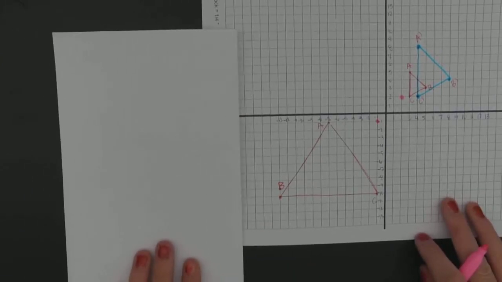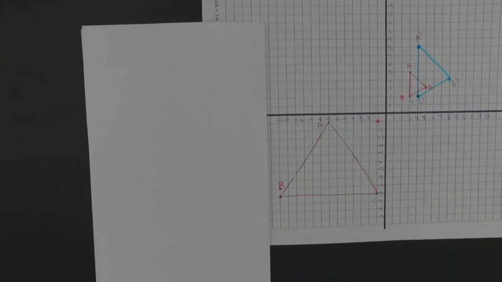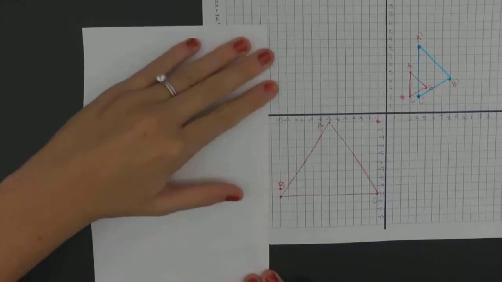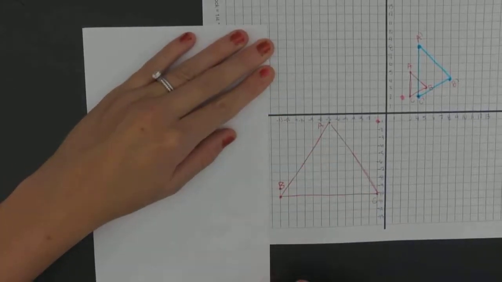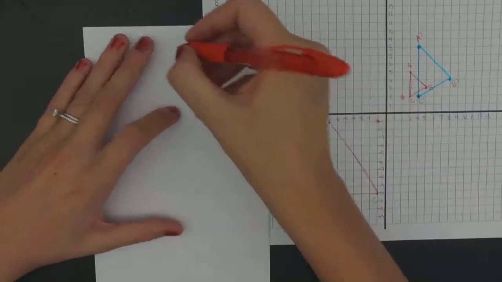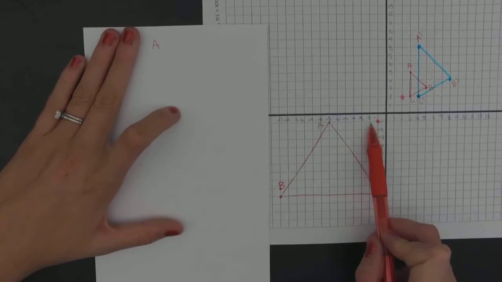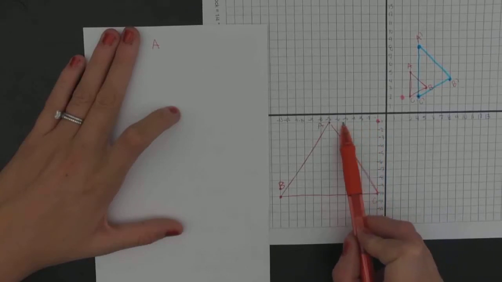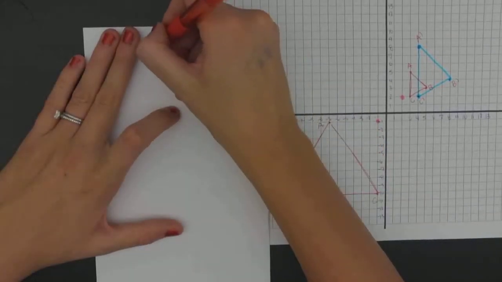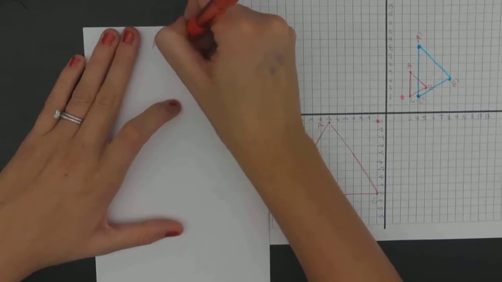Okay, sorry. Make sure you guys can see that. All right, and I'm going to do the same thing. I'm going to find the distance, or record my distances, to each point from (-1, -1). So let's do A first. To get to A, it looks like I went to the left 1, 2, 3, 4, 5, 6. So to get to A, I went left 6.